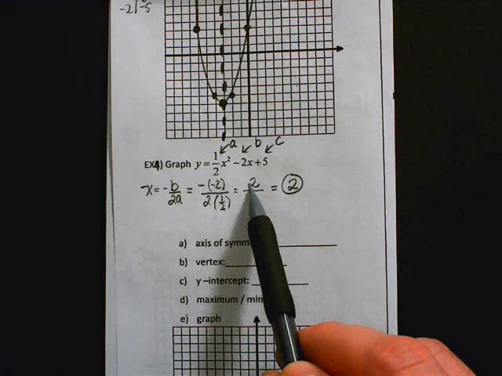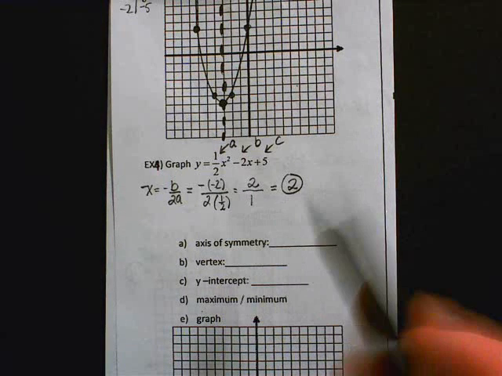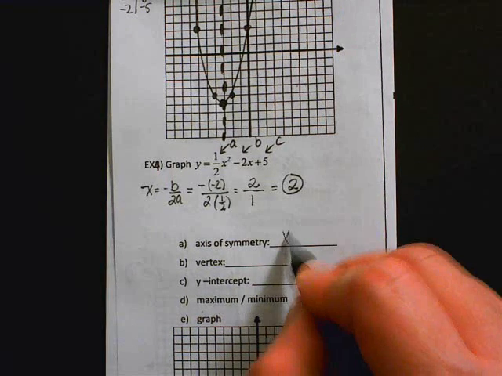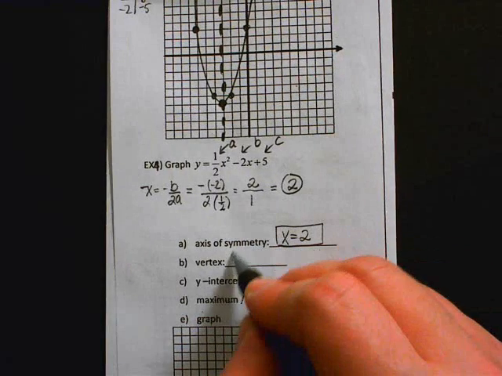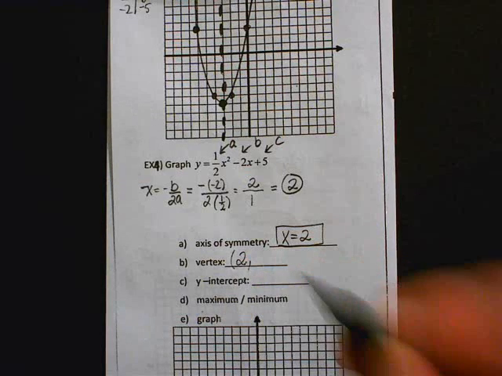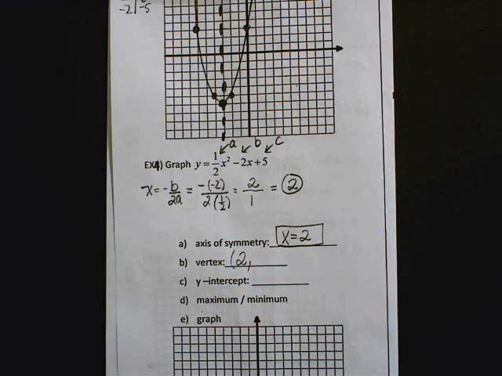Negative times the negative is a positive 2. 2 divided by 1 is 2. So that means my axis of symmetry is x equals 2. Alright. So now I need to find my vertex.